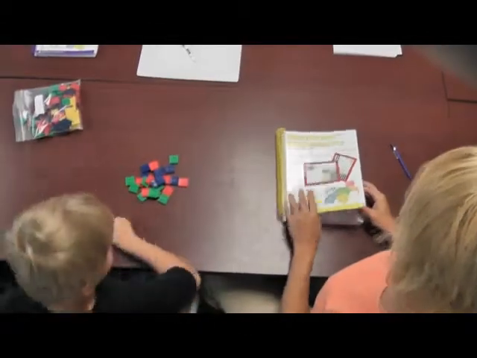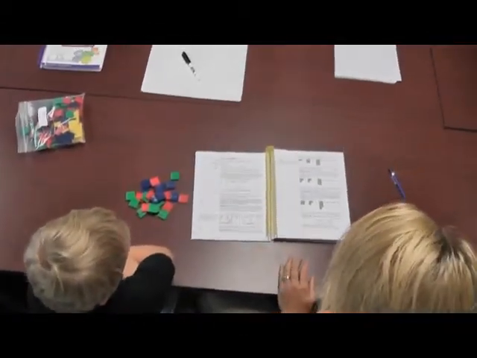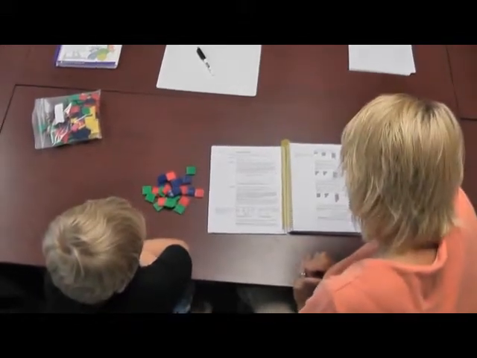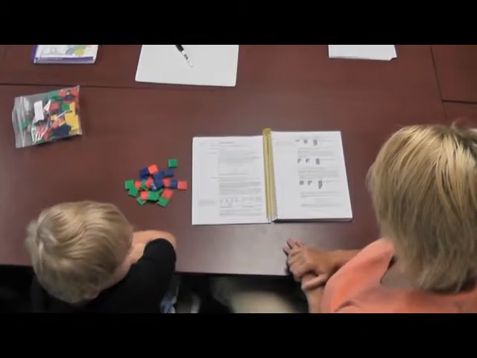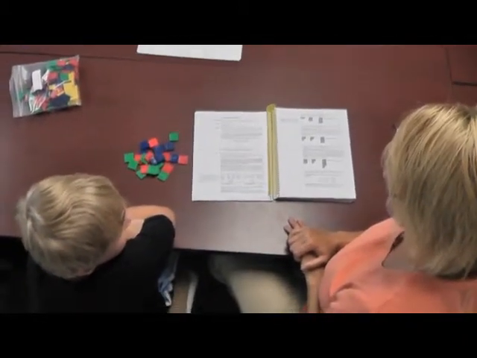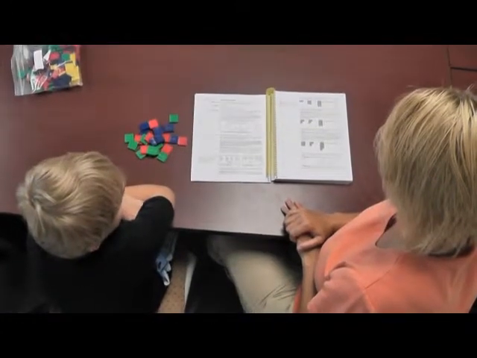We're going to do level C, and we are going to do lesson 10, odds and evens, okay? Now, the first thing that we're going to do, let's just do a little bit of counting by, can you count by tens for me? Start at 10. 20, 30, 40, 50, 60, 70, 80, 90, 100.